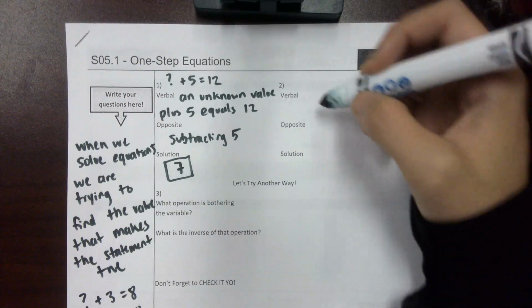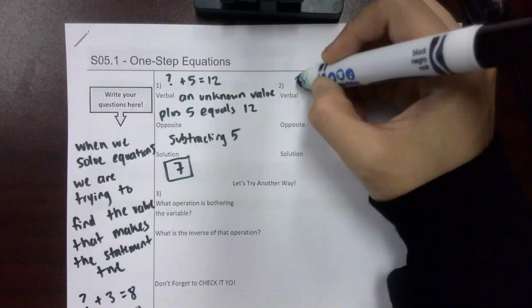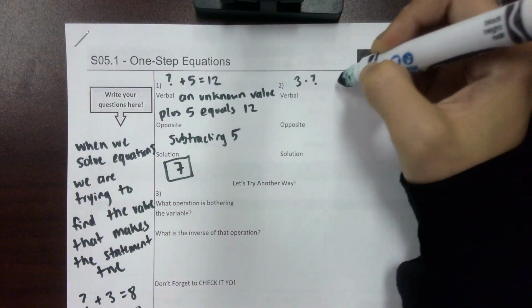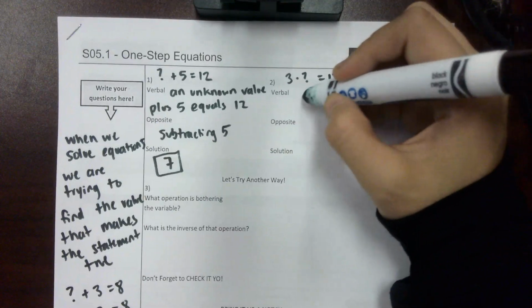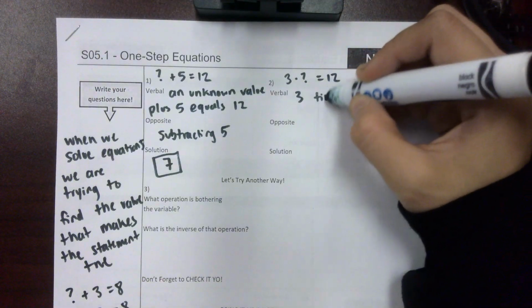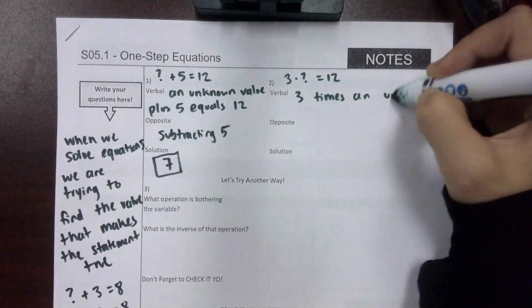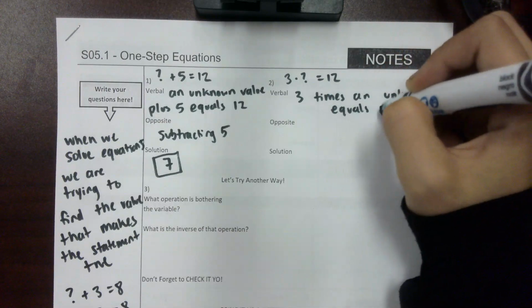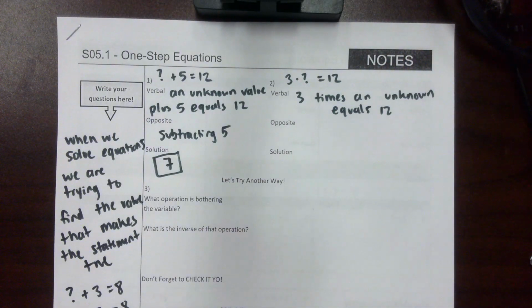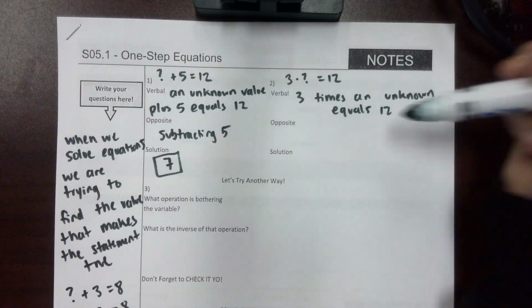All right. Second example, 3 times a number equals 12. So the verbal form is 3 times an unknown equals 12. Again, we've seen this before. We know how to do it, but now we're putting words to it.